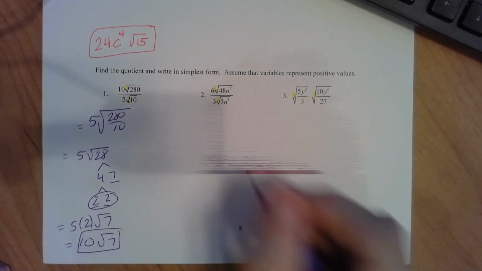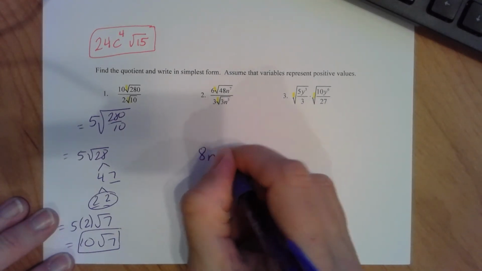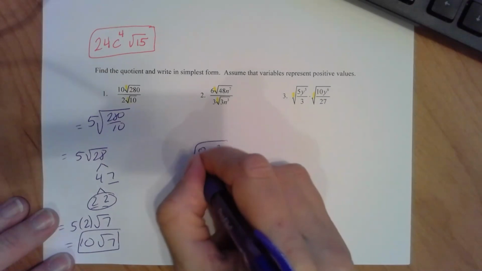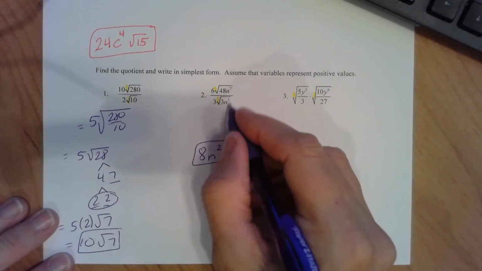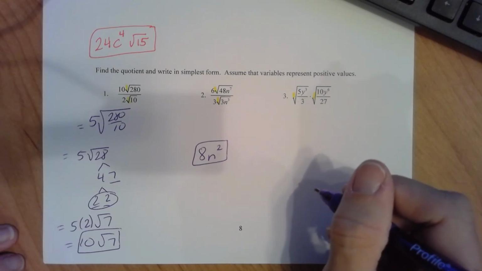So I'm going to let you try number 2. I will give you the answer. The answer is 8n squared. Just a reminder, when you're dividing, you subtract exponents. So when you put these together, just make sure you subtract exponents.